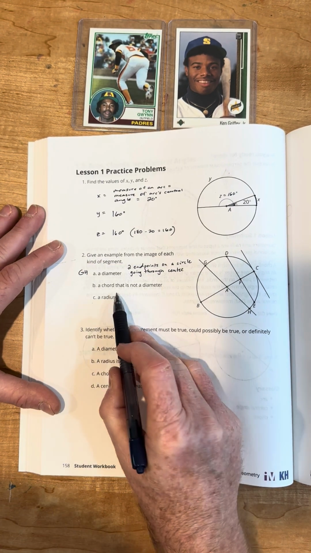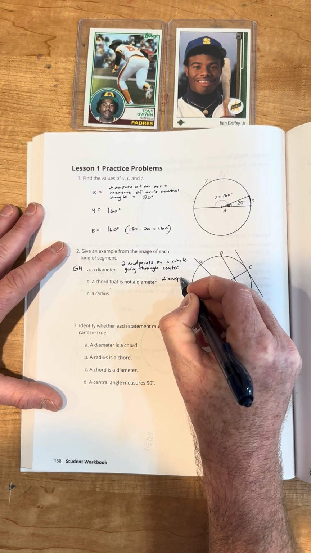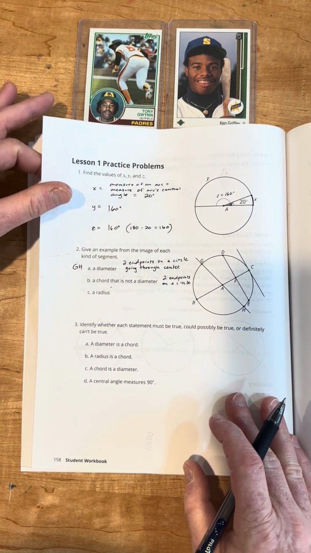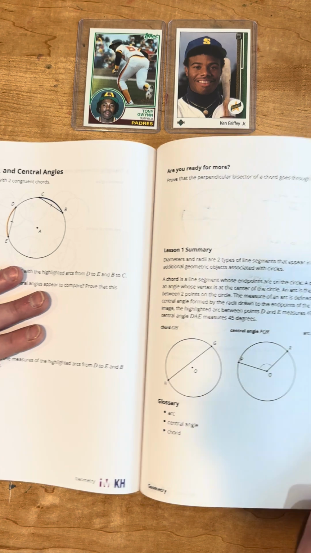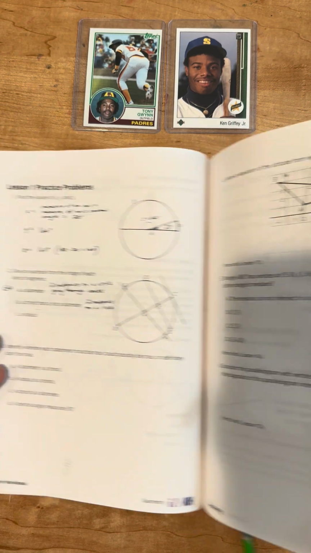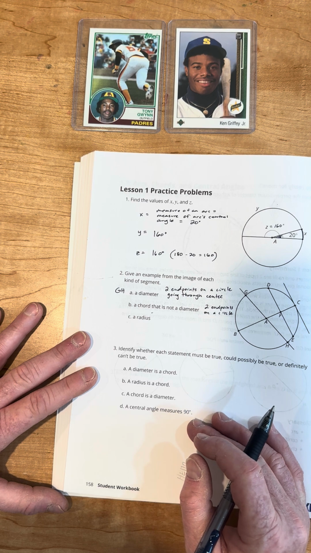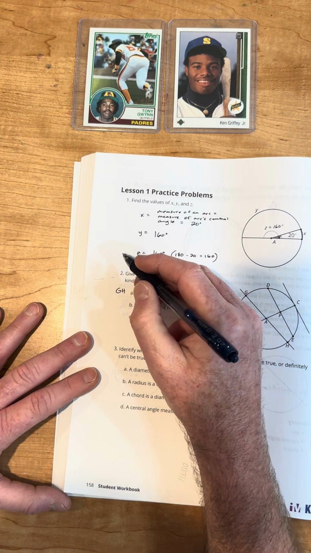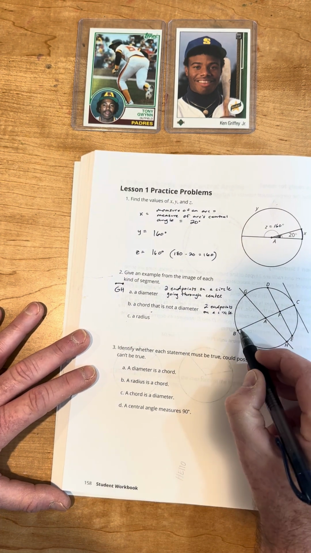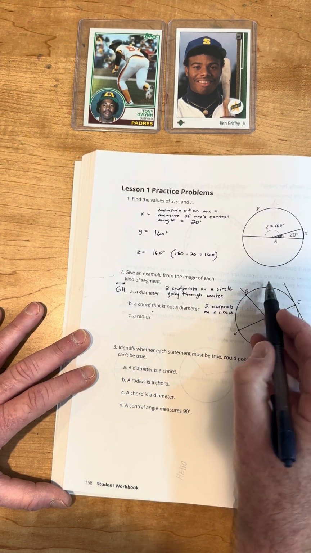All right. A chord that is not a diameter. So a chord is just two endpoints on a circle. And in case you ever are like, I don't know what is what, just go back to the lesson summary where it defines all these. Chord is a line segment whose endpoints are on the circle. And make sure you call this line segment GH. You could also say CB. That would have worked, or BC would have worked for the diameter. But a chord that's not a diameter, I'm just going to go DE.